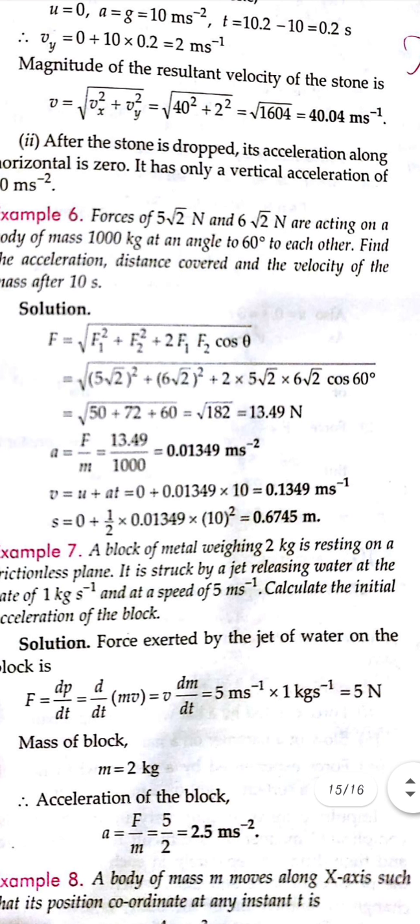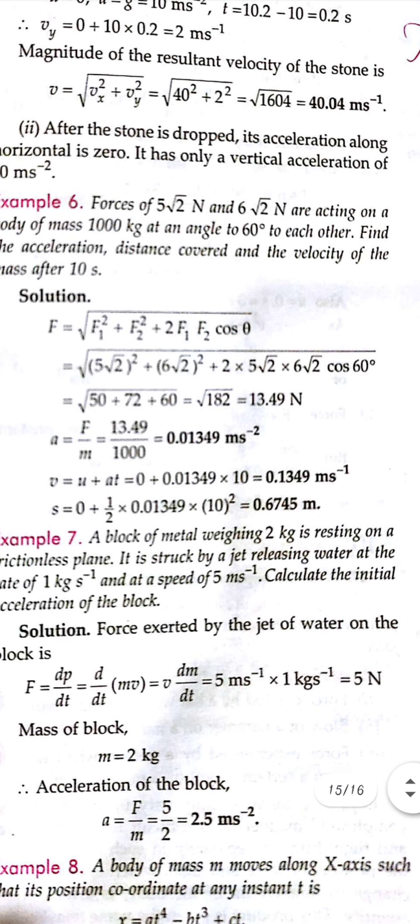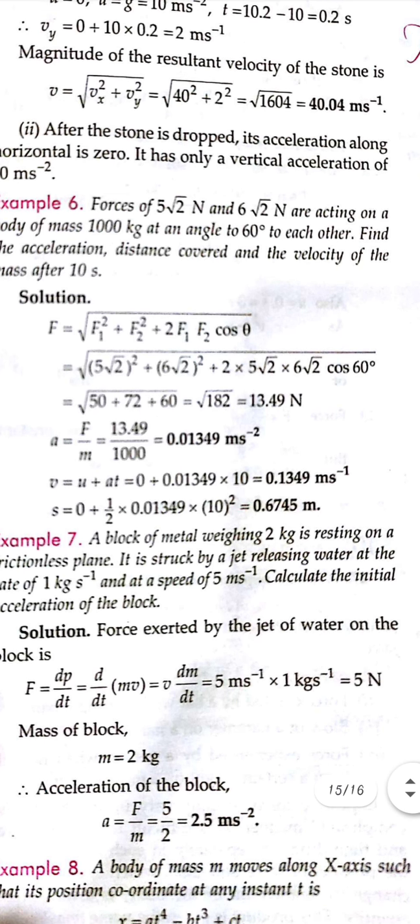Similarly, see here, two forces are acting. We know that forces are vector quantities, so they will be added according to the vector law of addition. So we know that whenever two vectors are added, the resultant is a square plus b square plus 2ab cos theta. You have remembered this, the resolution of vectors in the parallelogram law and the triangle law of vector addition. So it was f1 square plus f2 square plus 2 f1 f2 cos theta.